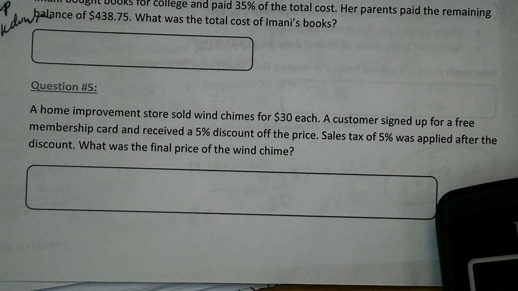Once again, you should be working on problems 5 and 6 of that retest.